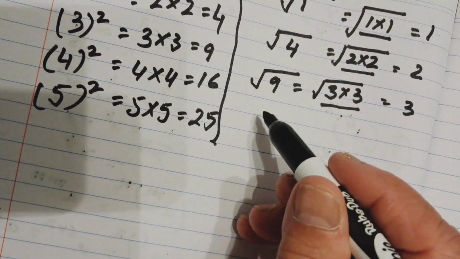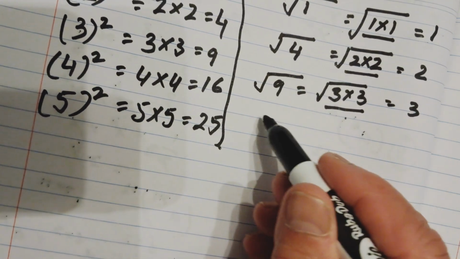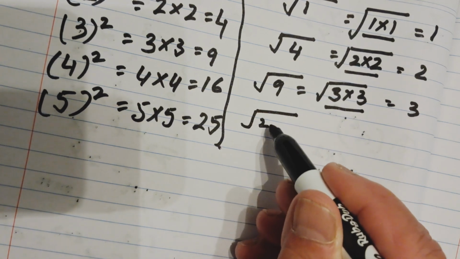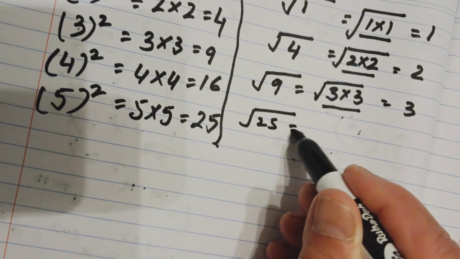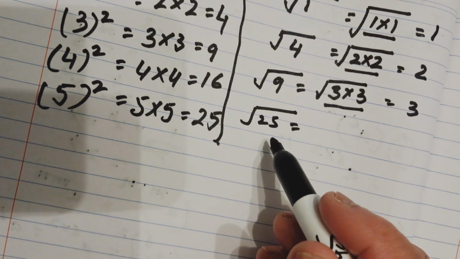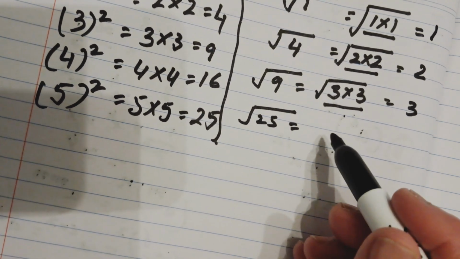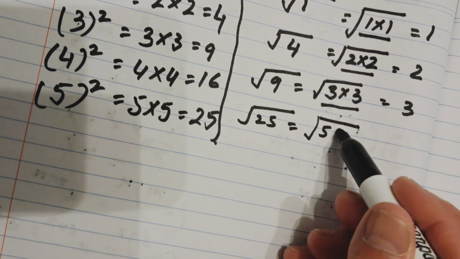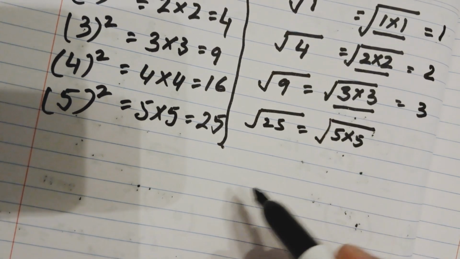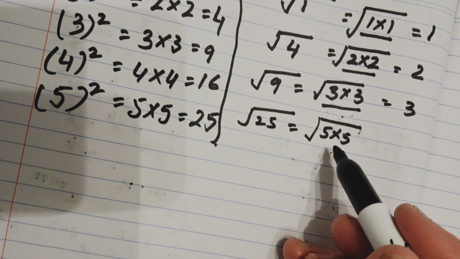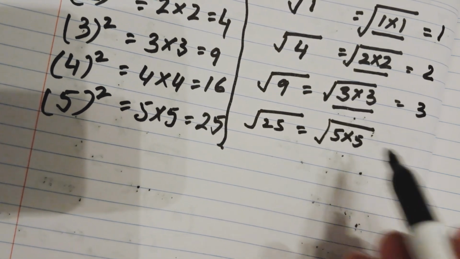Now I show you the square root of 25. 25 is the square of which number? 5 times 5 is 25. So 5 times 5 is the square root of 25.